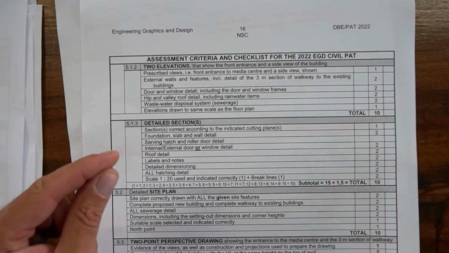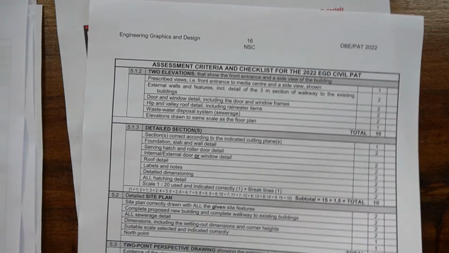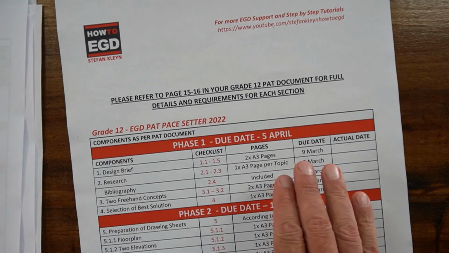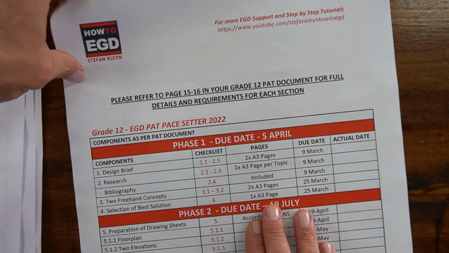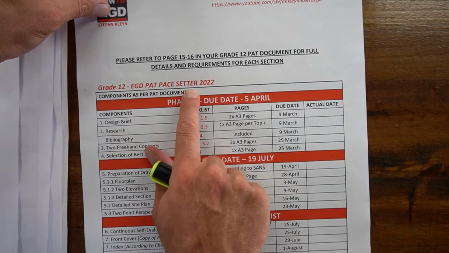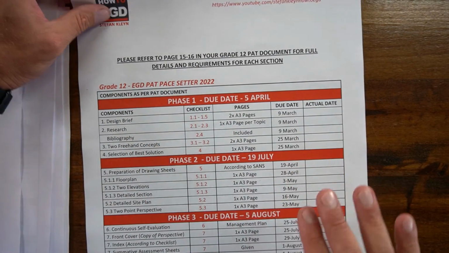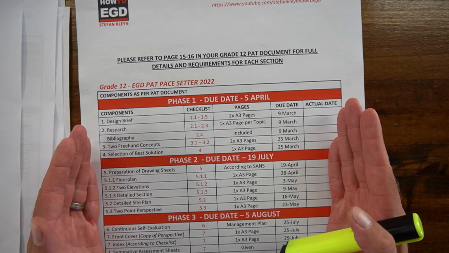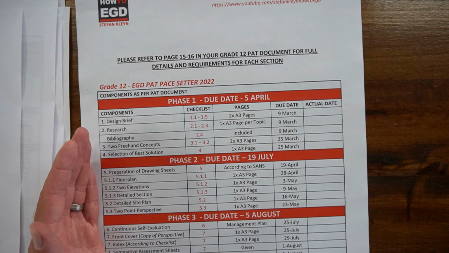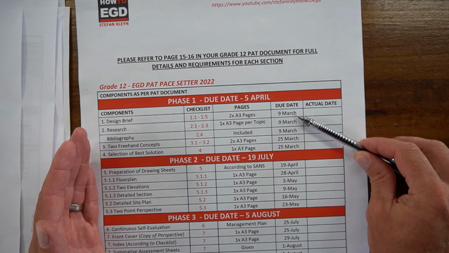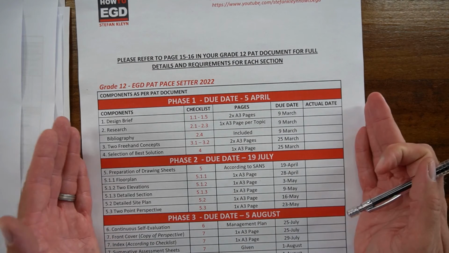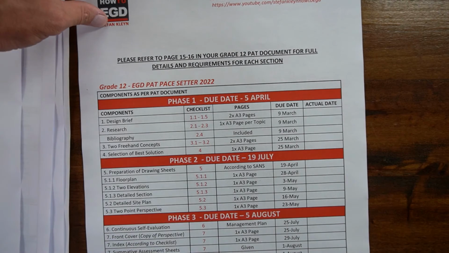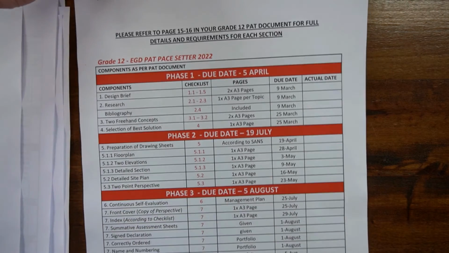I've gone one step further, and you know what? In this download or in the description, there's this page. It's a HowToEGD pace setter for each one of you. It's free, and I'd love for you to download that and use that as you go along. What I've done is I've used the due dates that's prescribed and the cutoff dates, and I've compiled a pace setter to help each one of you pace you through this year.